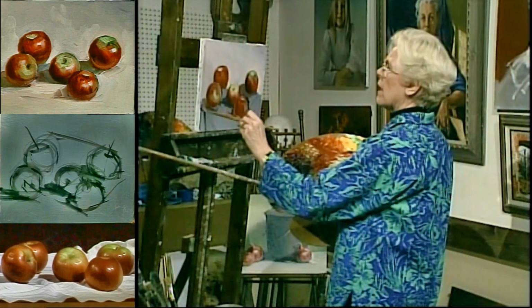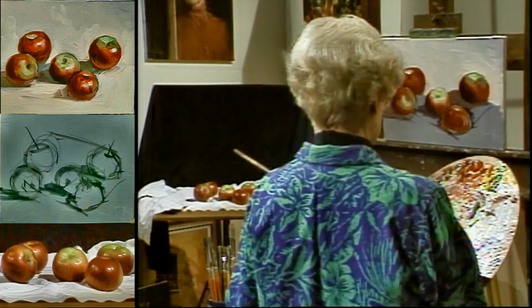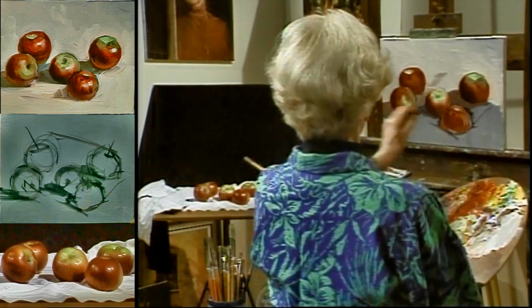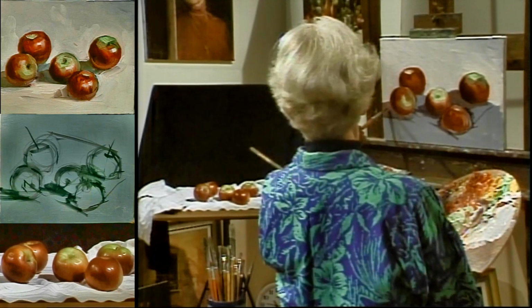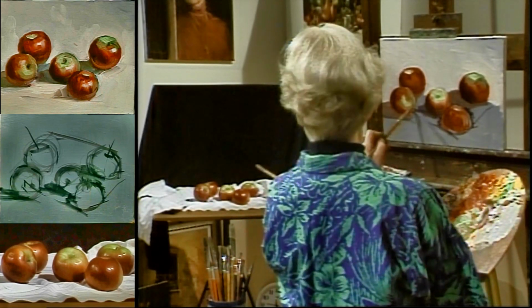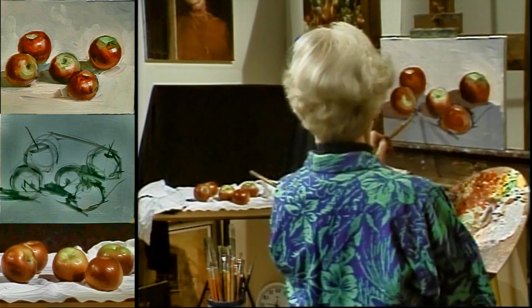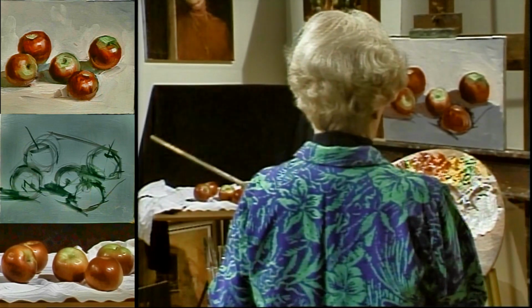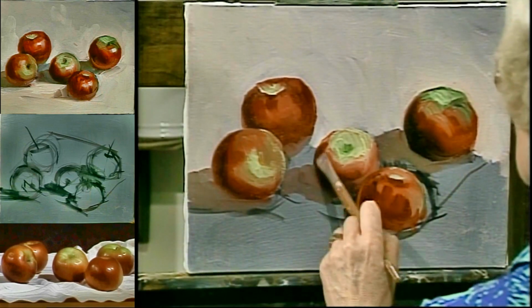That's violet, black, white, and alizarin crimson, a little yellow in it, because this off-white color is yellowish, and these are the cast shadows from the apples on the table. Now, I've seen this mistake happen.